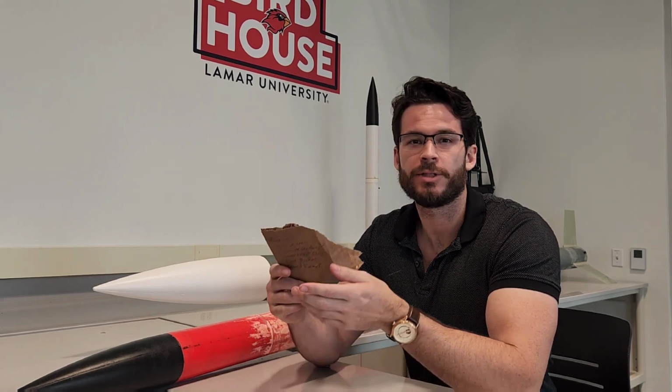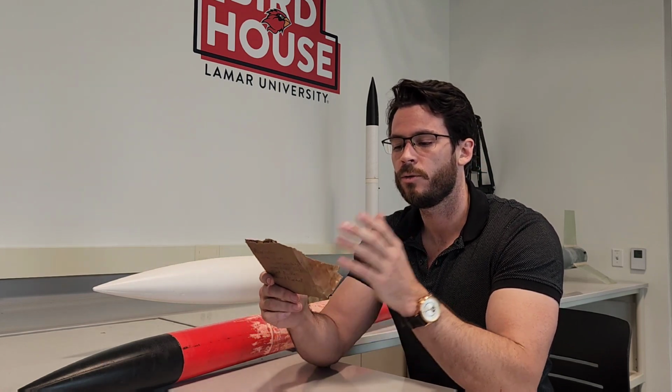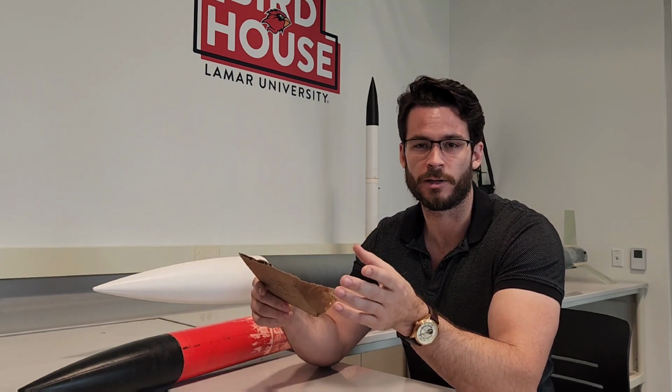So to begin designing a rocket, one has to set parameters. These parameters are usually set by either a competition or your own. So usually one of these parameters is a general height or velocity margin that you want to be in. And so once these parameters are set, you can begin the iterative process of designing the actual rocket.